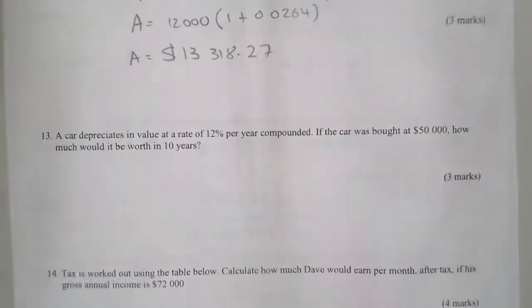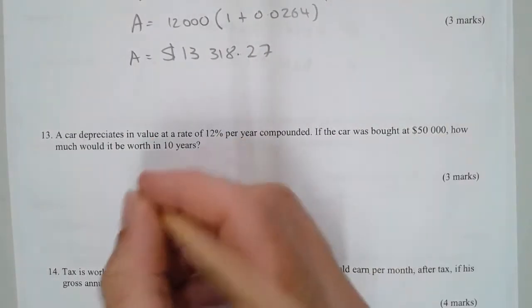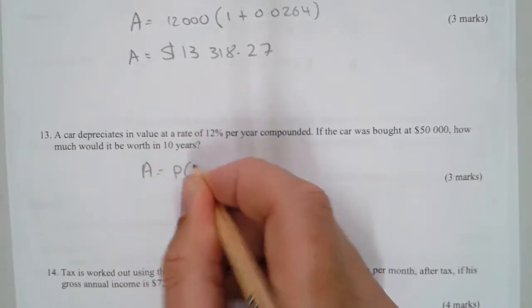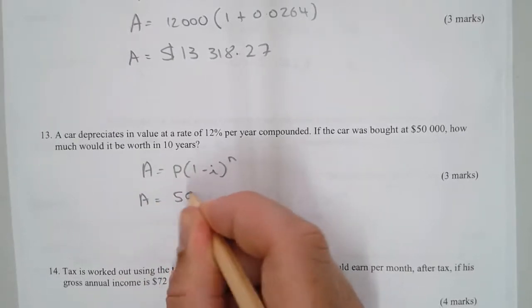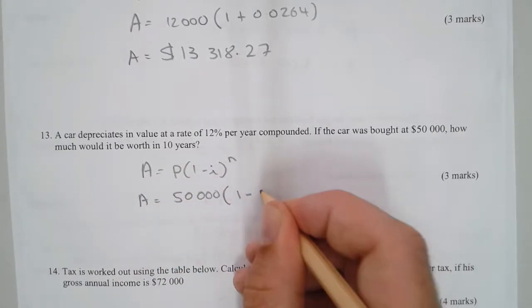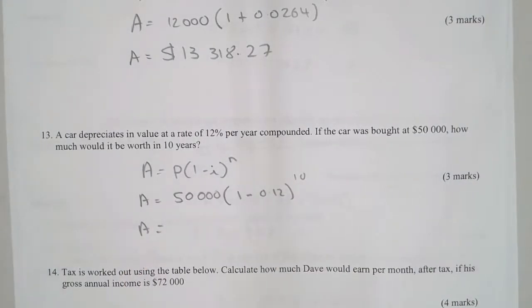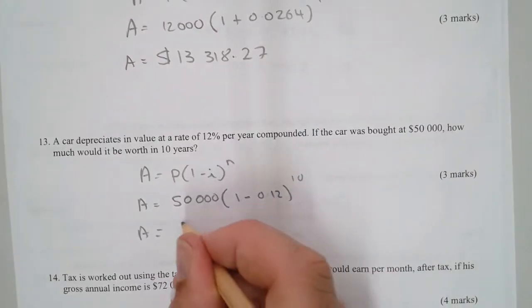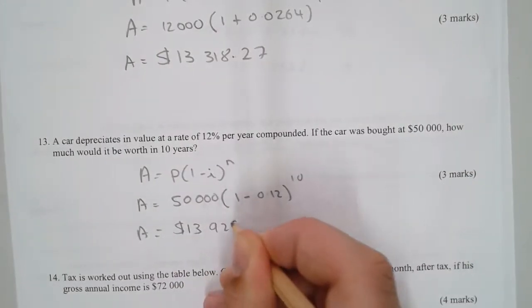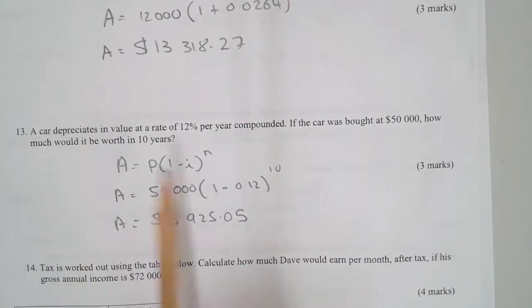13. A car depreciates at a rate of 12% per year compounded, if the car was bought at... So it's another compound interest question, but because it's depreciation, it's a minus here. So the car's worth 50,000. It's losing 12% over 10 years. Once again, let's type this into our calculator. Do this part first, then times it by your 50,000. And the car is now worth $13,925.05 after the 3 years. 3 marks. Depreciation this time made it a negative.